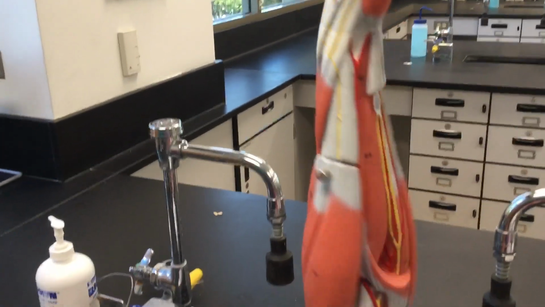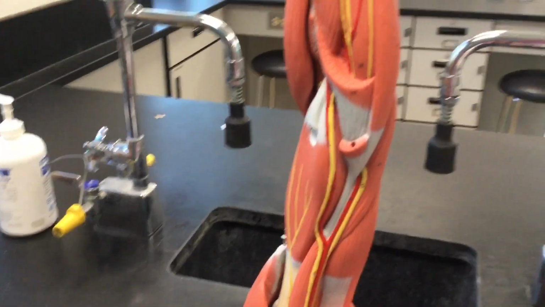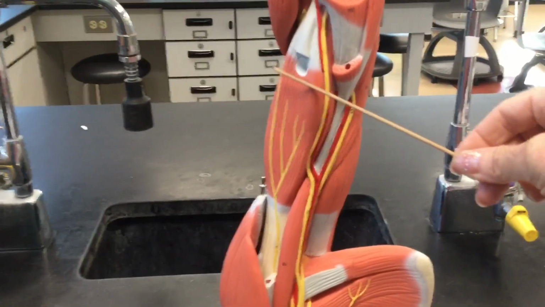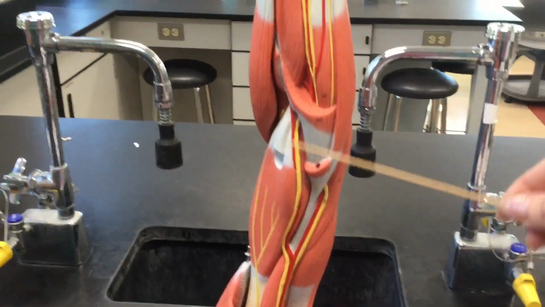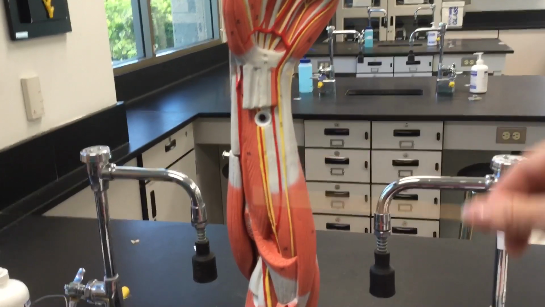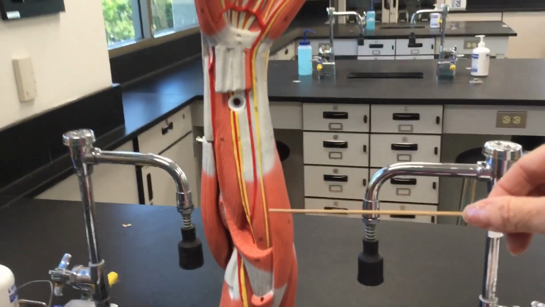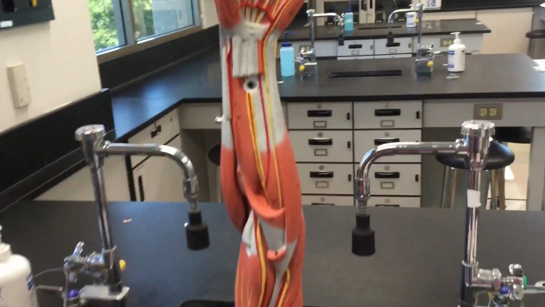The anterior compartment of the arm is innervated by the musculocutaneous nerve, and the anterior compartment of the forearm, most of the muscles by the median nerve, and 1.5 muscles by the ulnar nerve.